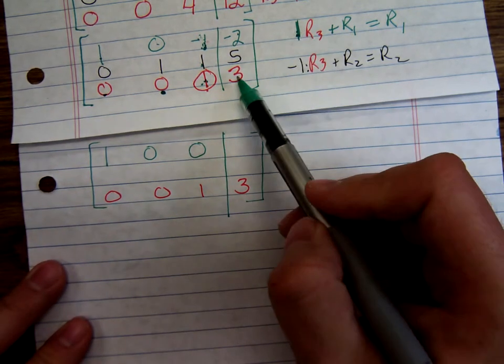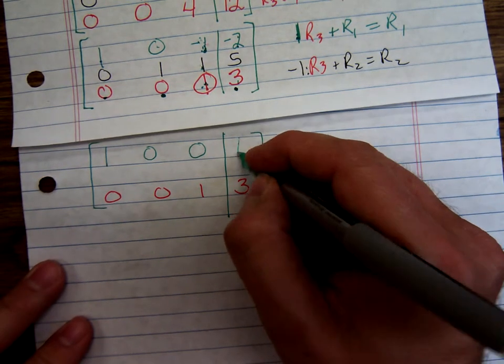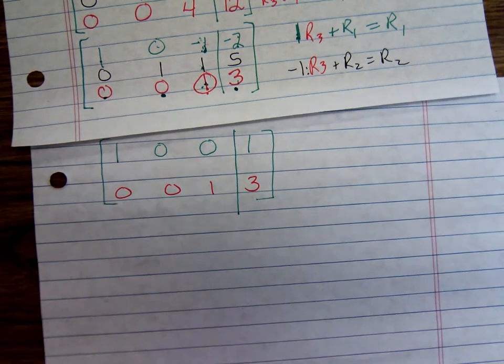1 times 3 is 3, minus 2 is a 1. Now for the last row. So at this point, what's the solution for x? 1. What's the solution for z? 3.